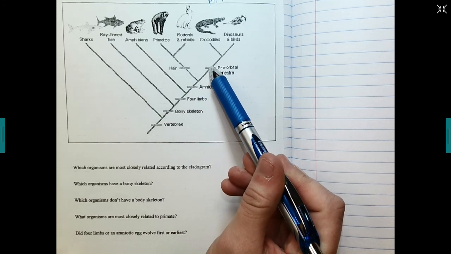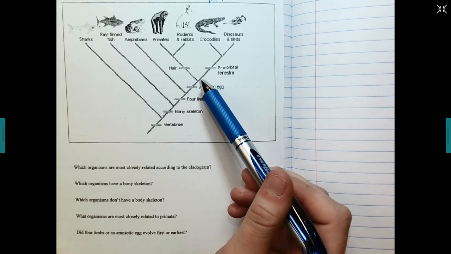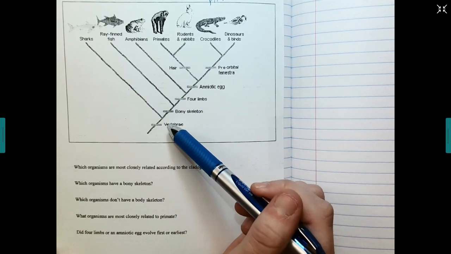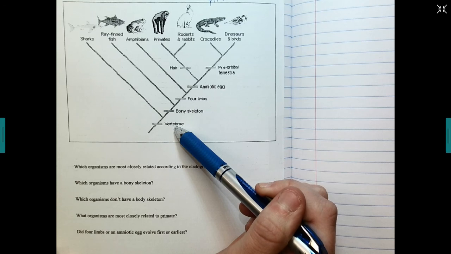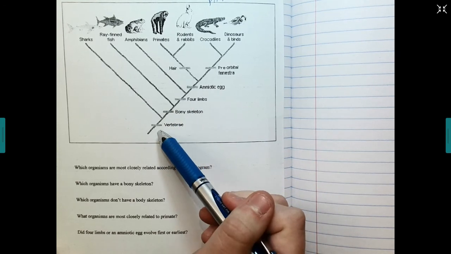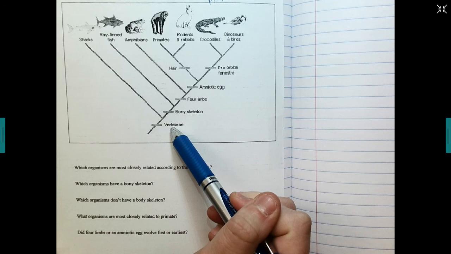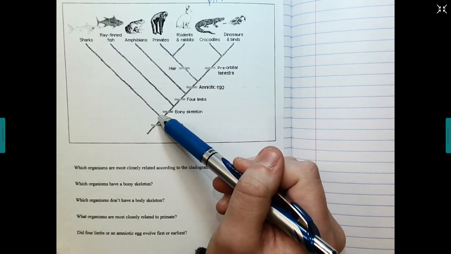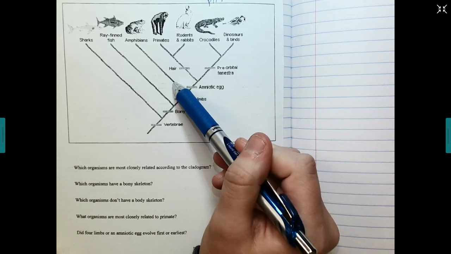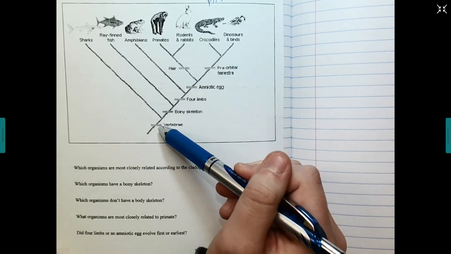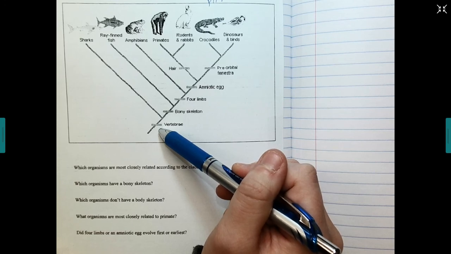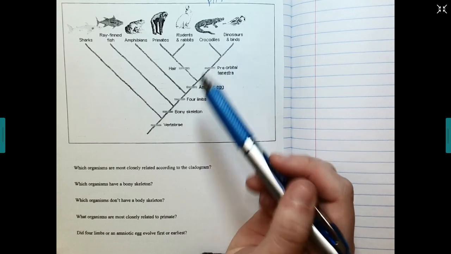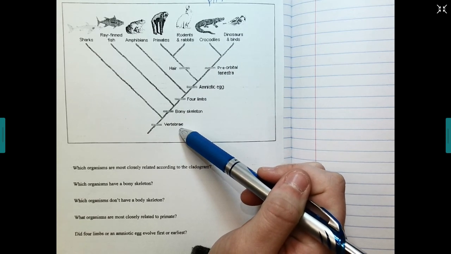And so we can see how closely or distantly related an organism or groups of organisms are to each other based on how many characteristics they have in common. So for example, if I look down here at vertebrae, right? So vertebrae develop first. And then all of the branching lines for the organisms are after the vertebrae, which tells me that all of these organisms contain a vertebrae. Your vertebrae is your spinal cord.